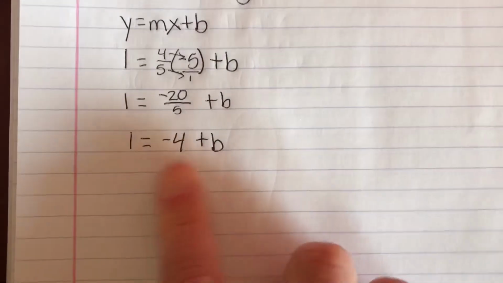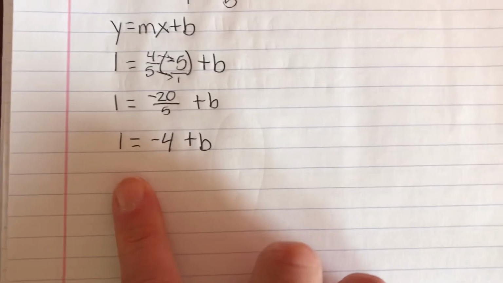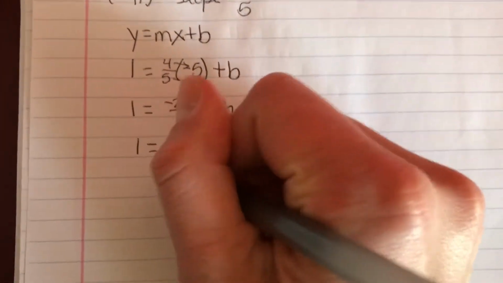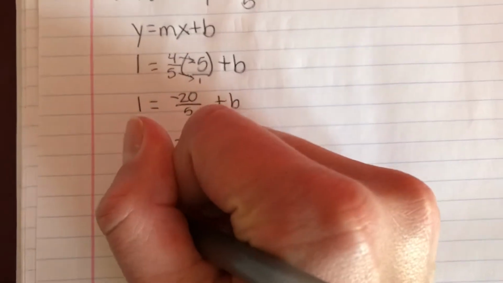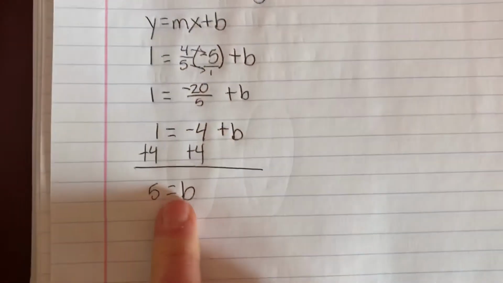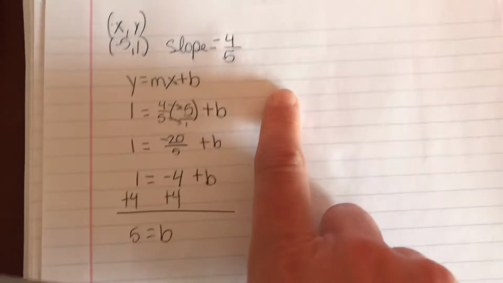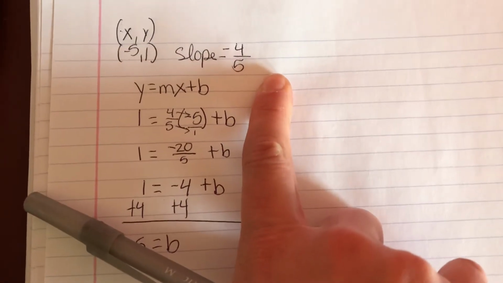And then I can very easily see this is a simple one-step equation here to solve for b. I'm going to add 4 to both sides. I get 5 equals b. So now I have my y-intercept. I have my slope from the original problem up here.